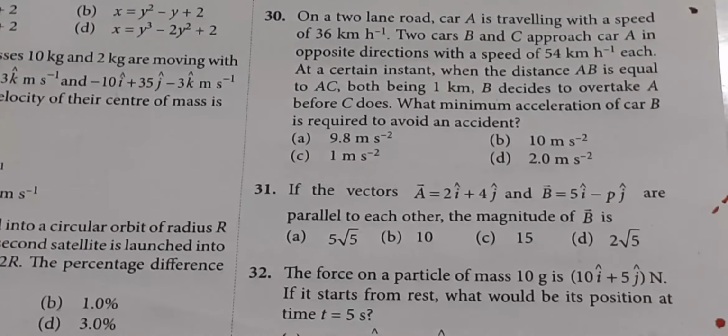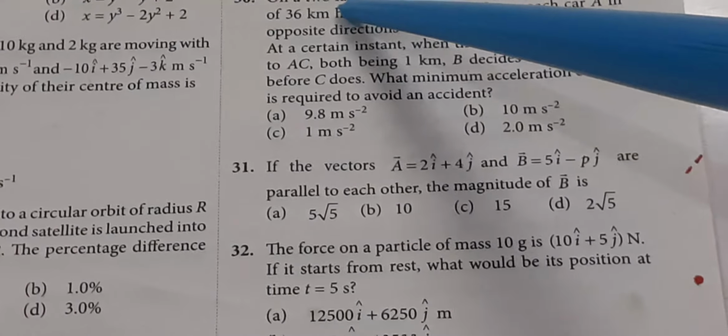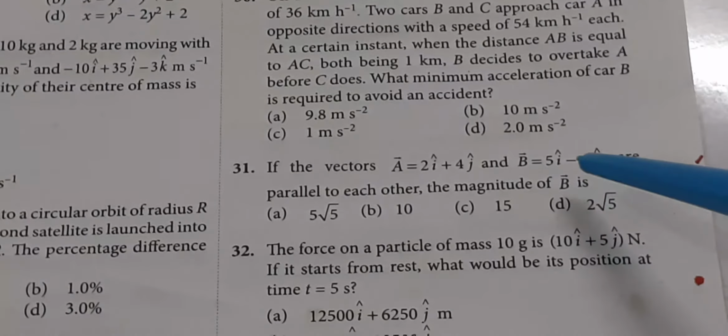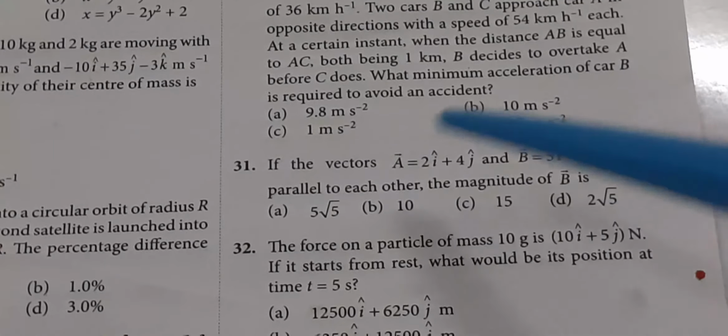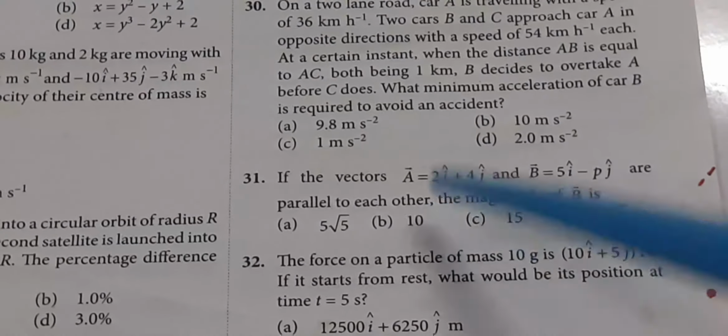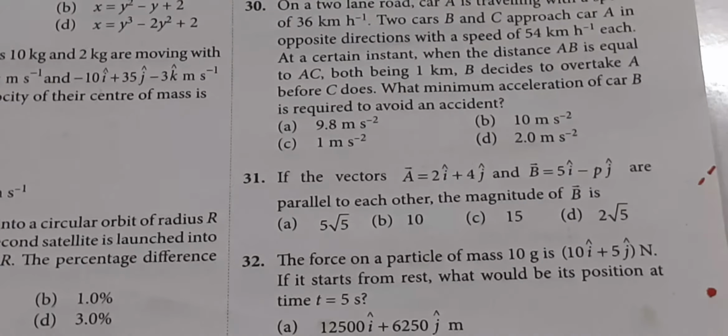Now this job, A31: if the vectors A and B are parallel to each other, find the magnitude of B, given as 5 i cap minus P j cap. We know that A cross B equals 0 means A and B are parallel, a simple idea. Now use this pattern.